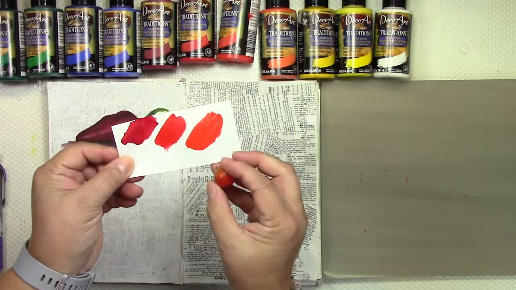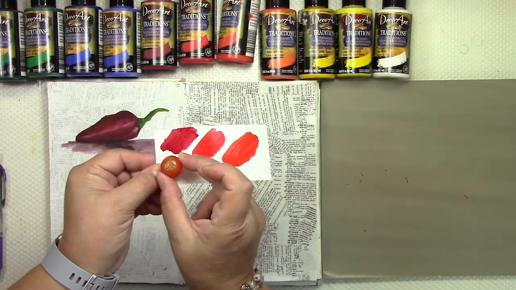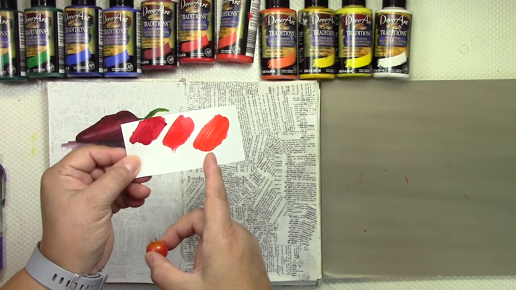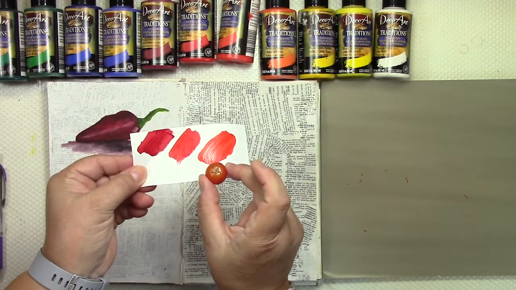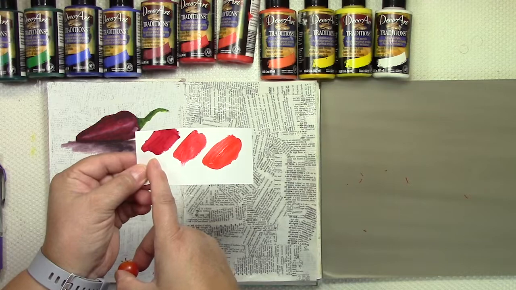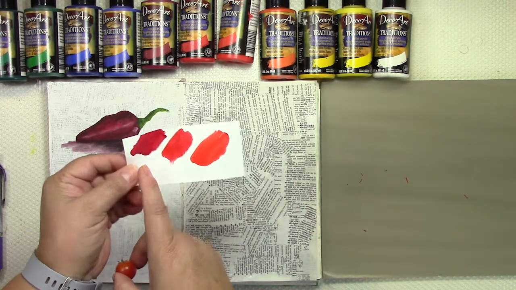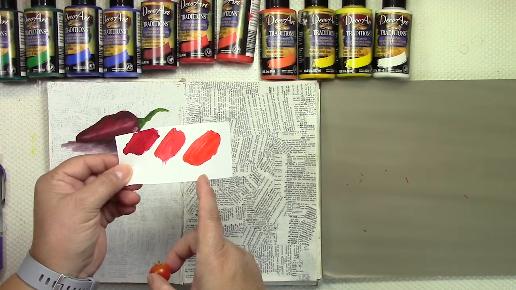What do you think? At face value, we're painting this way. Red that leans towards blue, a neutral red that leans a bit towards blue, and then a red that leans towards orange. Well, if you pick this one, you've got to go back and watch the videos on the color red. If you pick this one, yes, you're right. If you pick this one, yes, you're right.